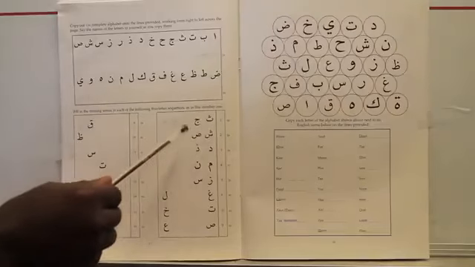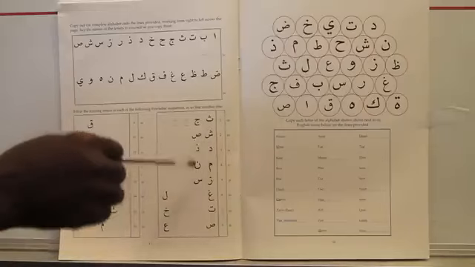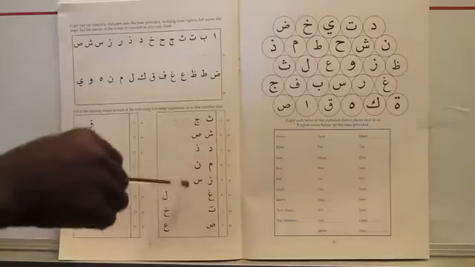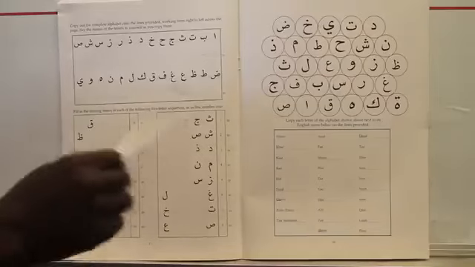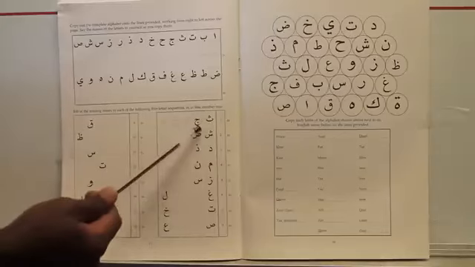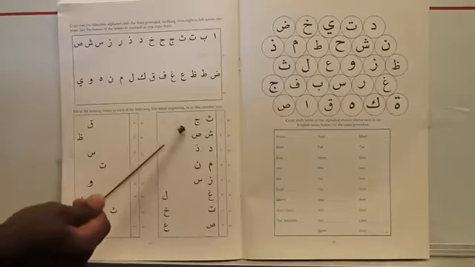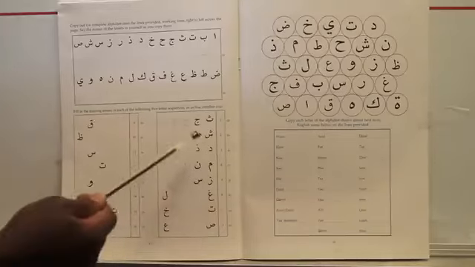What you need to do there is, there are some missing letters in each of the following 5-letter sequences. You need to complete them, following the example given here. They say tha, jim, followed by ha, kha, dal. Then you look at the next one, shin, sod.